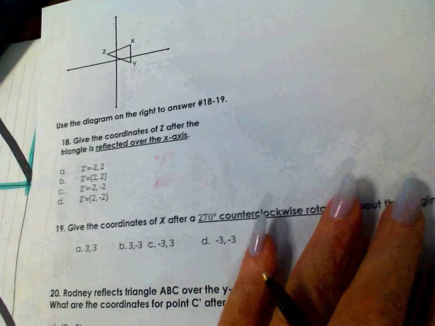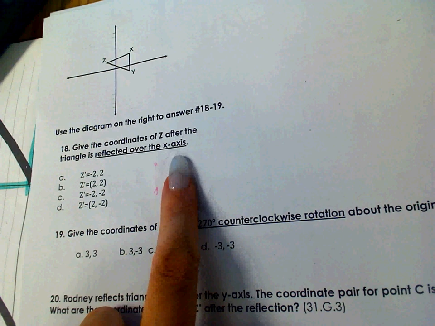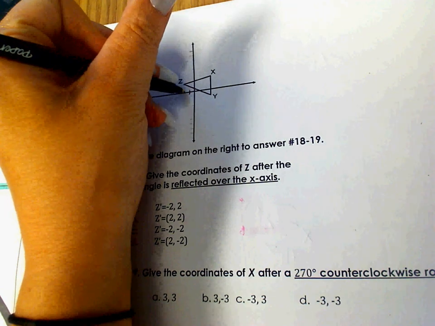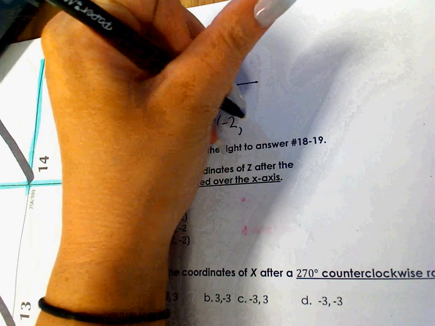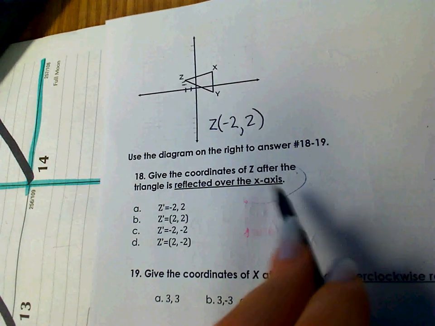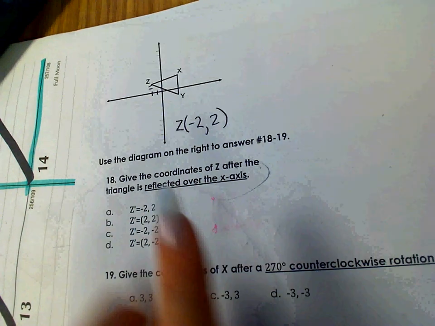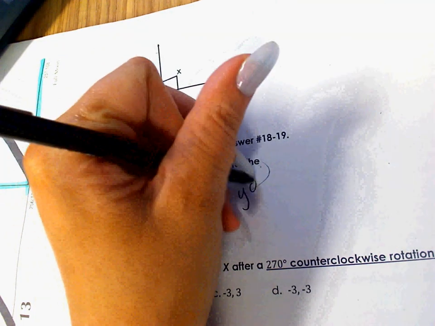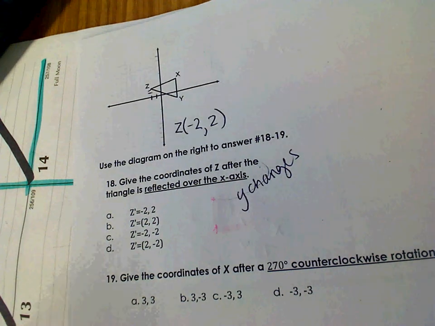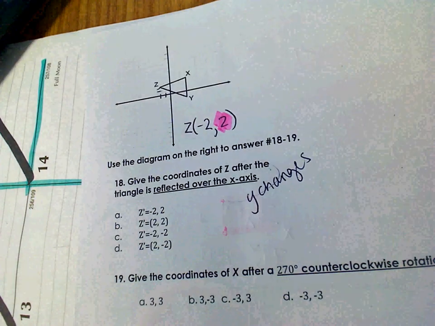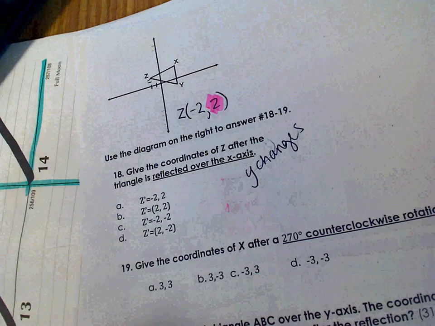Okay, number 18. The coordinates of Z after it's reflected over the x-axis. So Z, it's hard to see right here, but it's -2, +2. After an x-axis reflection, remember when something is reflected over the x-axis, the y changes to the opposite sign. So up here, the y value is +2. So the +2 would change to a -2, and you would get -2, -2, which is D.